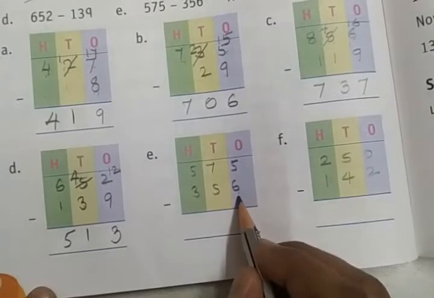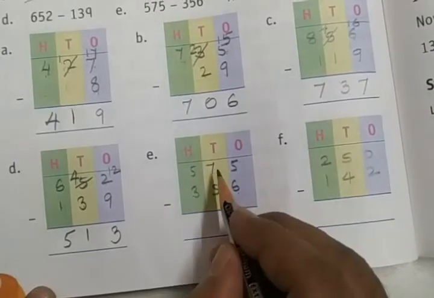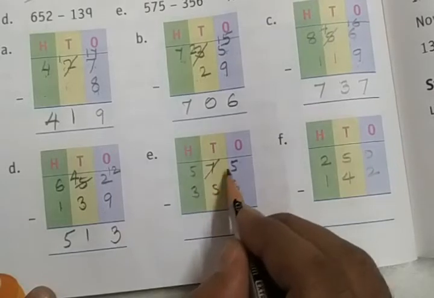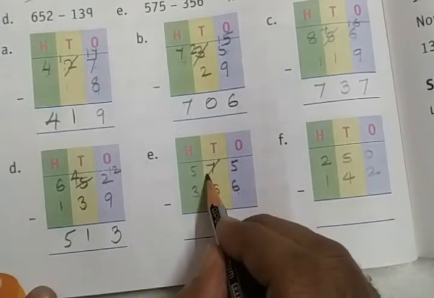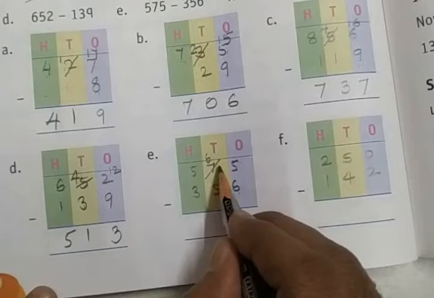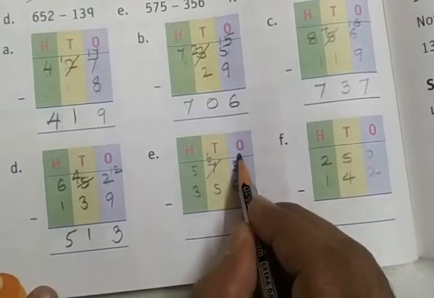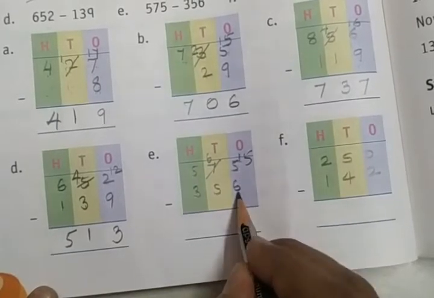5 minus 6 is not possible. Okay, 7, you have to borrow from 7. So here 7 will become 6. When you have borrowed from the tens place, it will become 10. 10 plus 5 is 15. 15 minus 6 is 9.